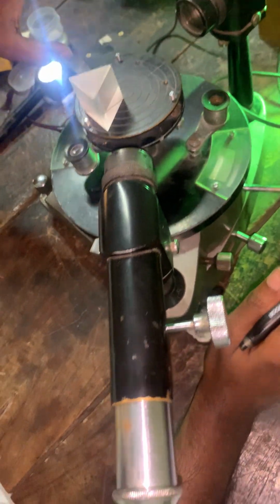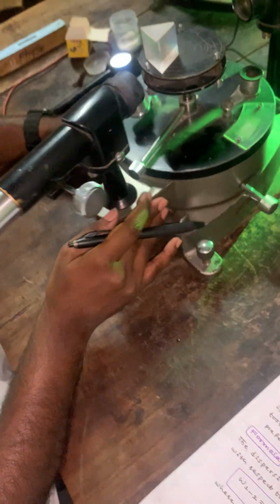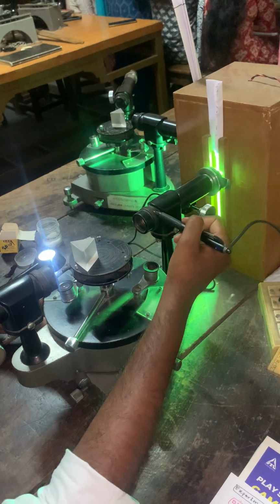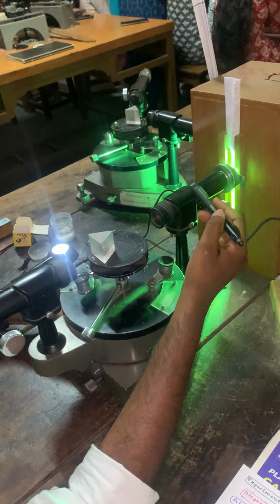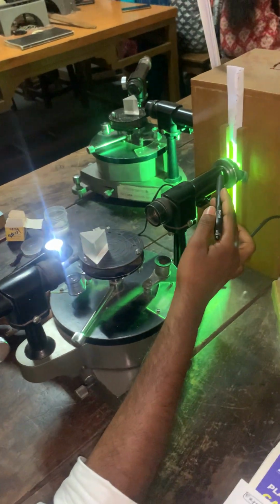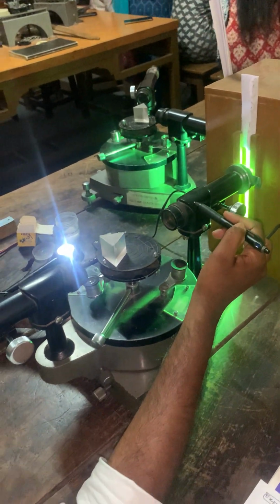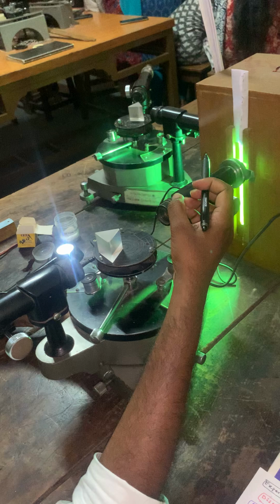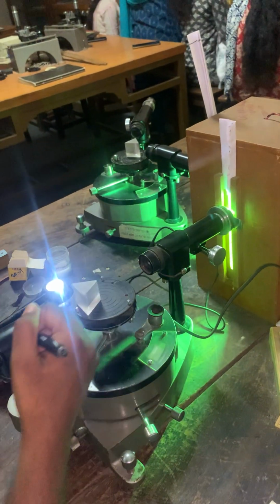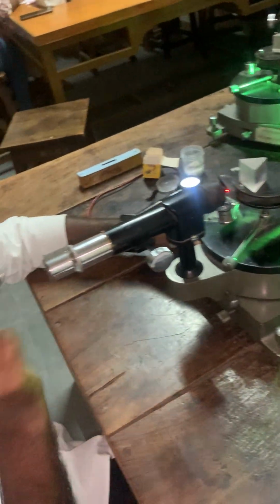So what we have to do? First we have to set the slit. It will give a parallel beam, because these lenses are according to the Ramsden eyepiece. This collimator was made so that it collects all the rays and renders them into a parallel beam. So this parallel beam we are able to see through the eyepiece.